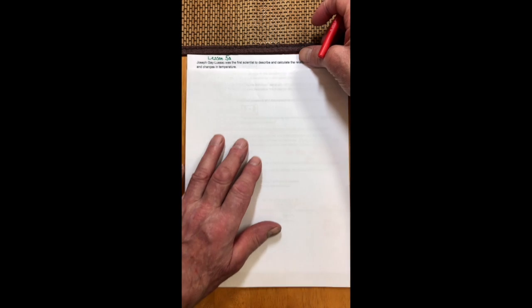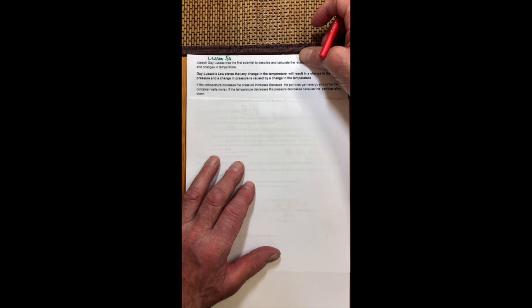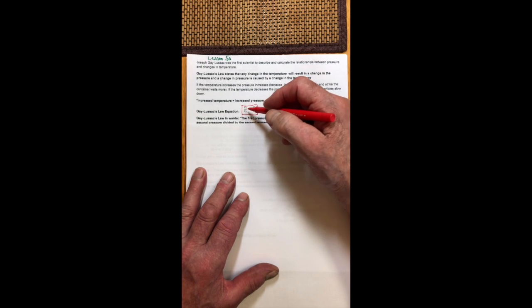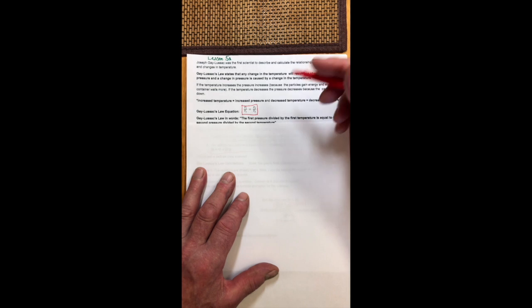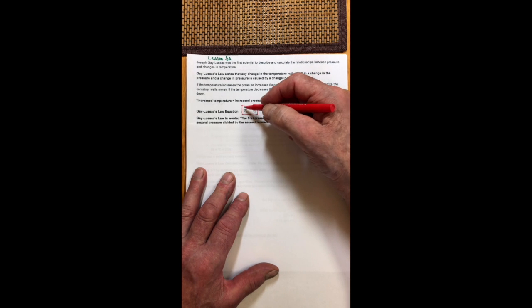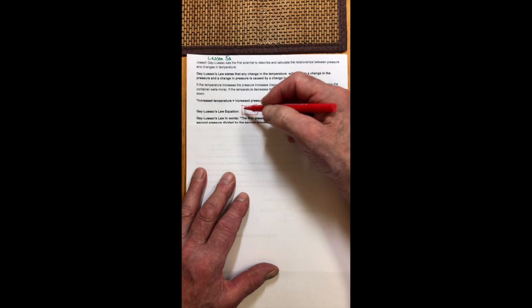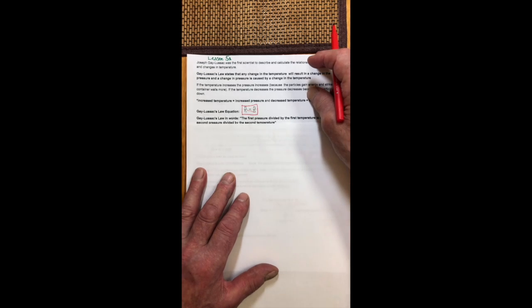So lesson 5A, we're dealing with the Gay-Lussac law, and now we're dealing with changes in temperature and changes in pressure right there. So there's the setup. It looks a lot like Charles' law. When you have situations like this where they look like division problems, when you solve for any one of those, basically remember you're going to cross multiply and divide at the end.